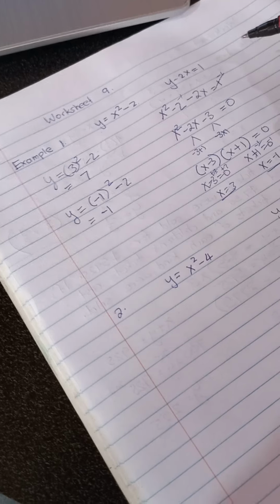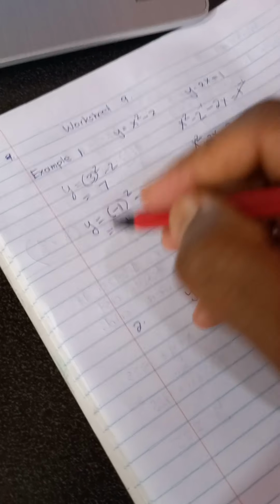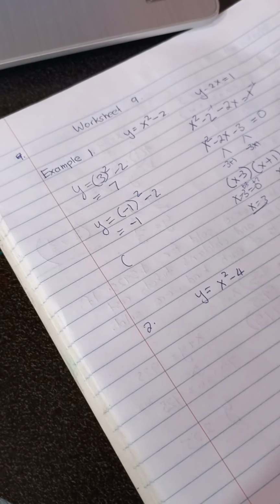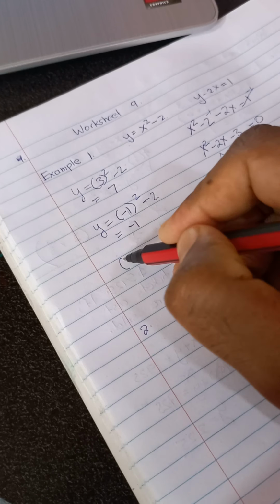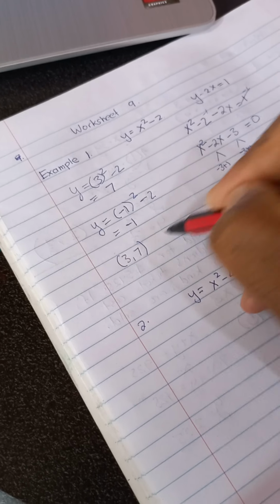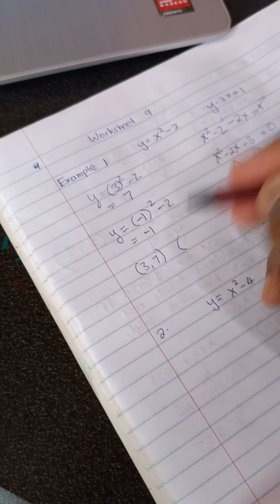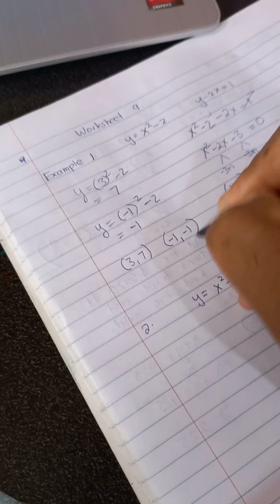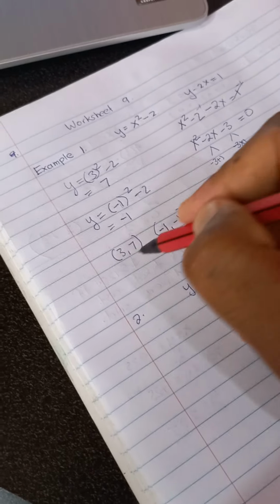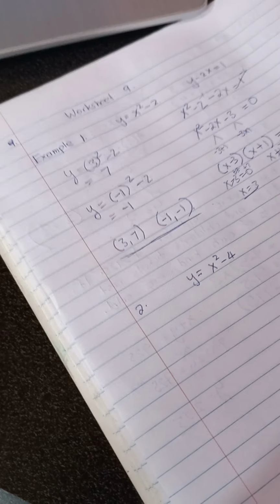My answer is -1. So the 2 points where these two graphs meet are at (3, 7) and (-1, -1). So these are my 2 points of intersection.